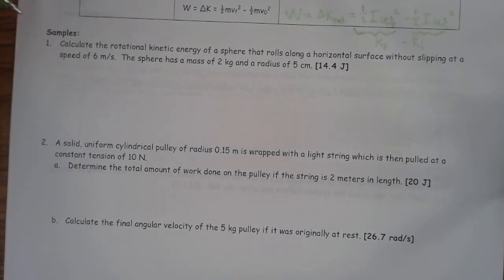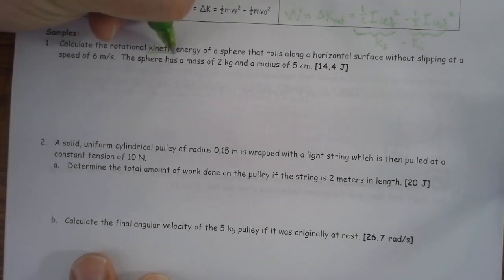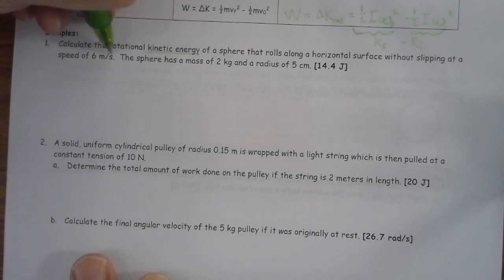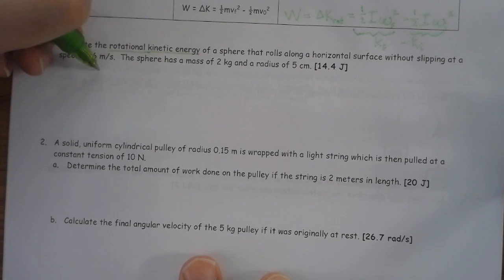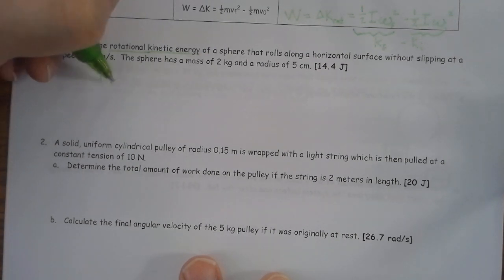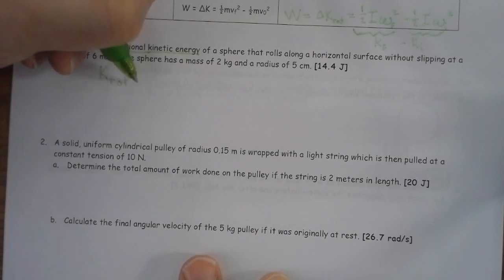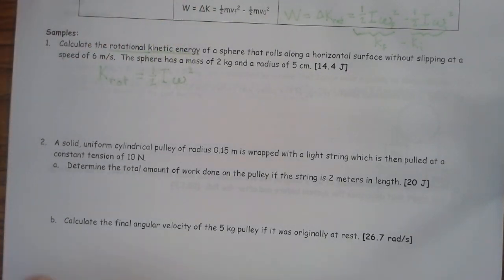So originally, when we found kinetic energy, it would be 1/2 mv squared, but we're looking for just how much is rotating this, okay? There's energy in play here that is just rotating it. If something is spinning, it has energy. So we have 1/2 I omega squared, right?